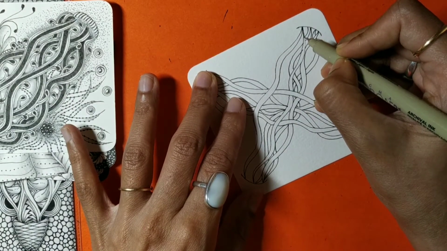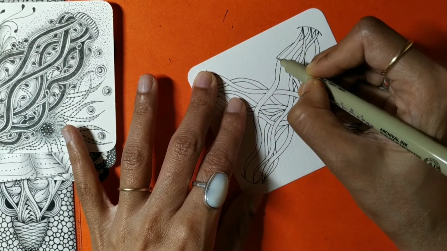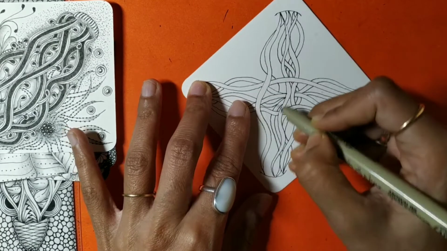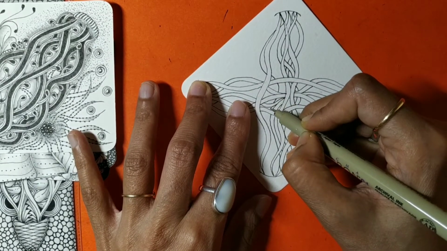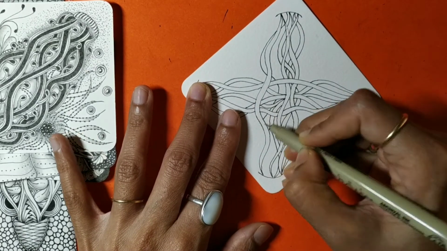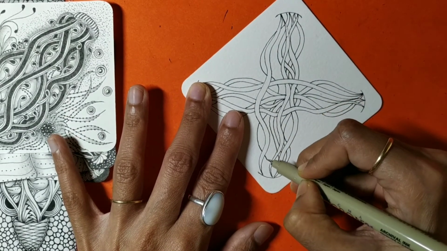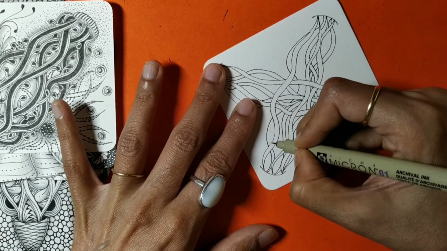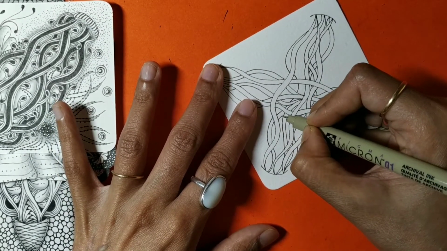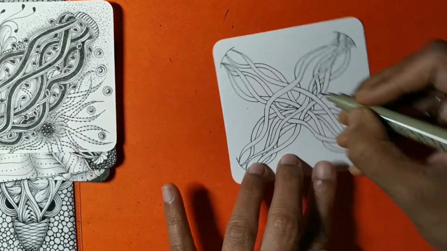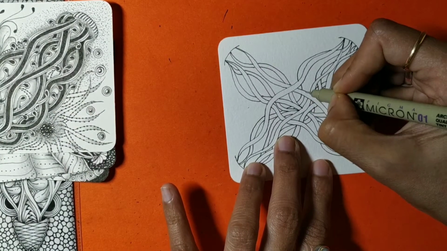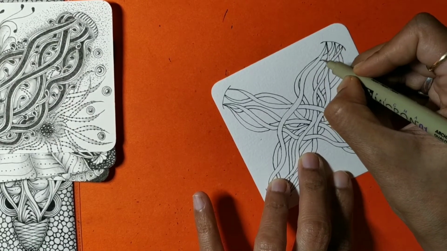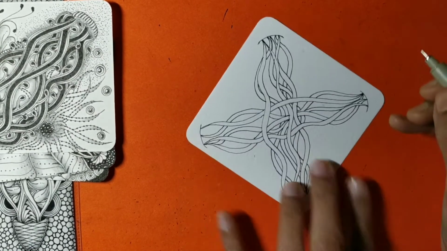So I'll start one again here, go like this, cover up some space here, come down, further down, go like that, again come down, again create an aura, right?